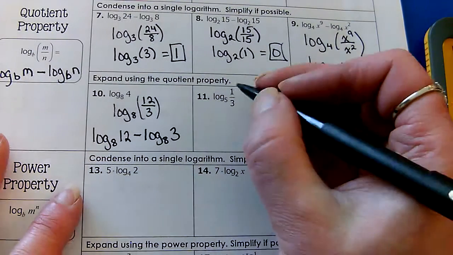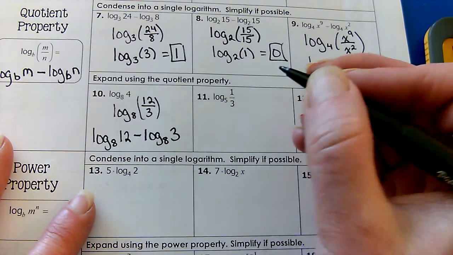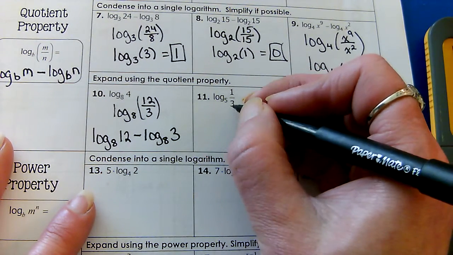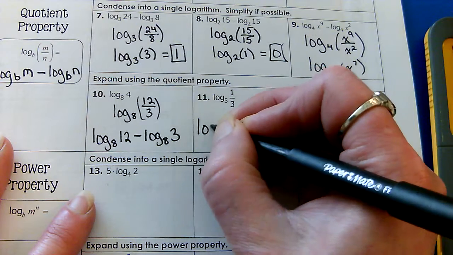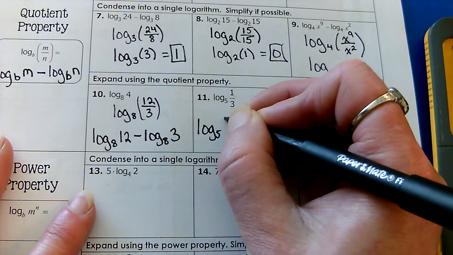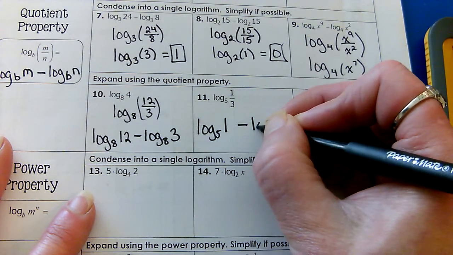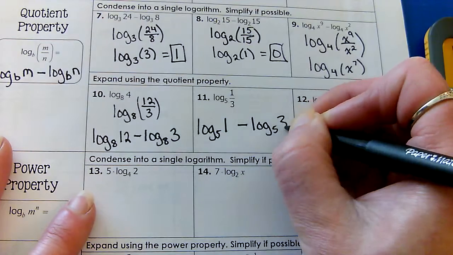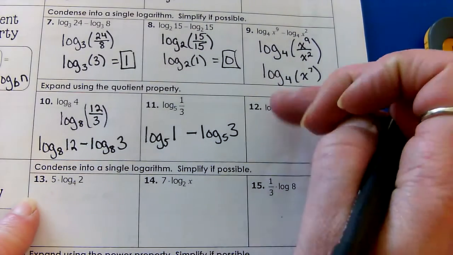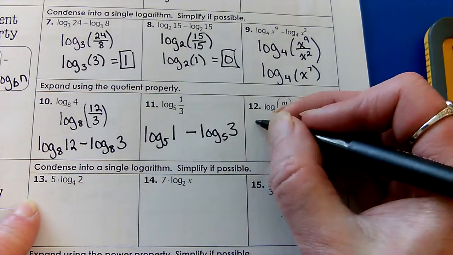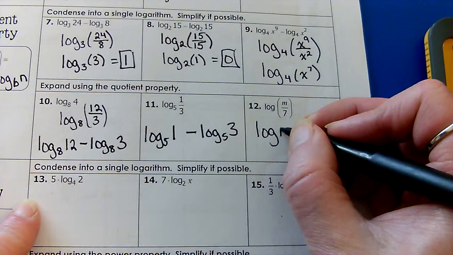Oh, this one's already a division problem. It's already a quotient. So I can separate it out. Minus log base 5 of 3. This one's already a division problem, so it separates out using subtraction.